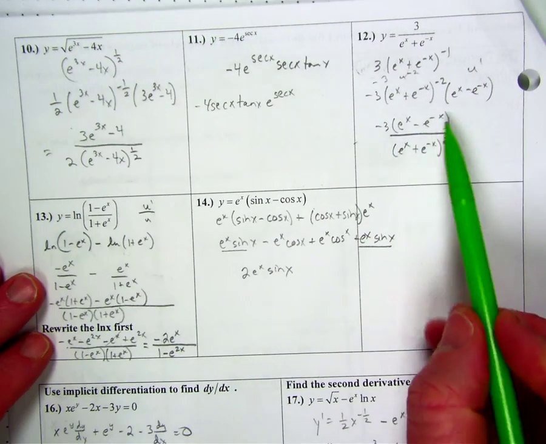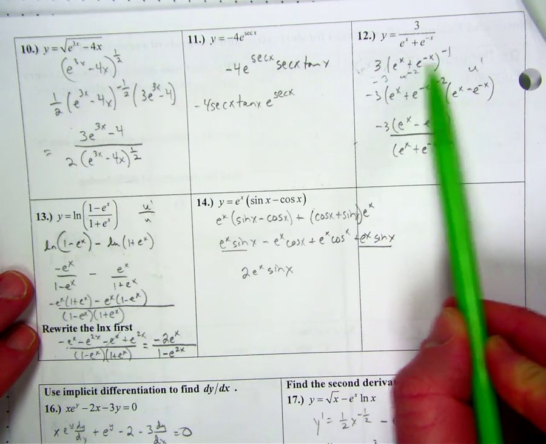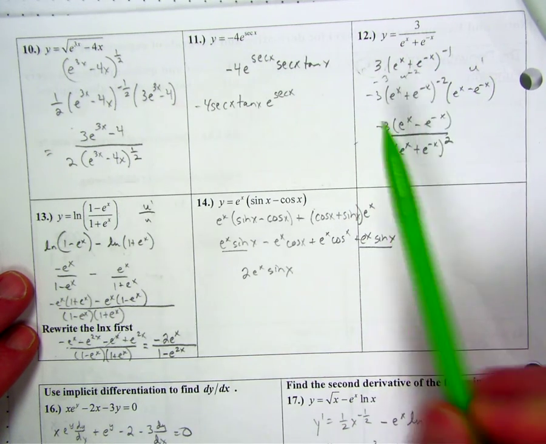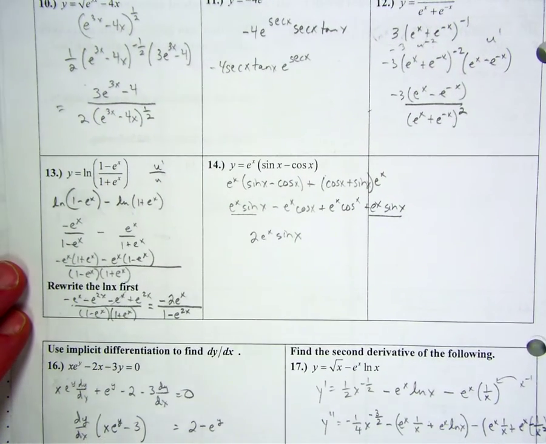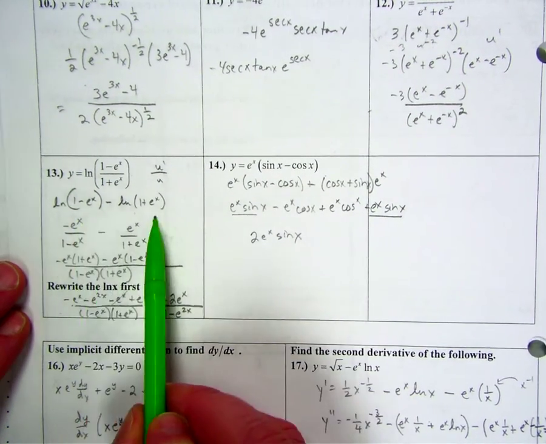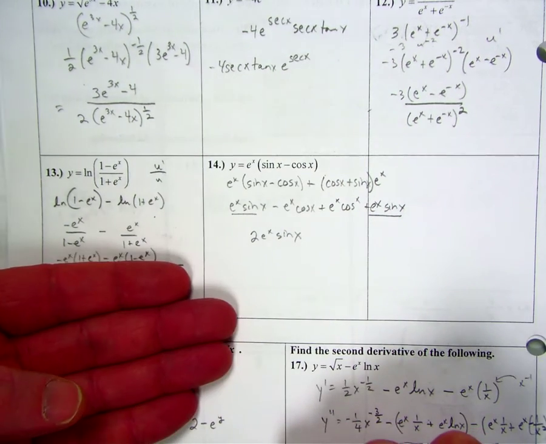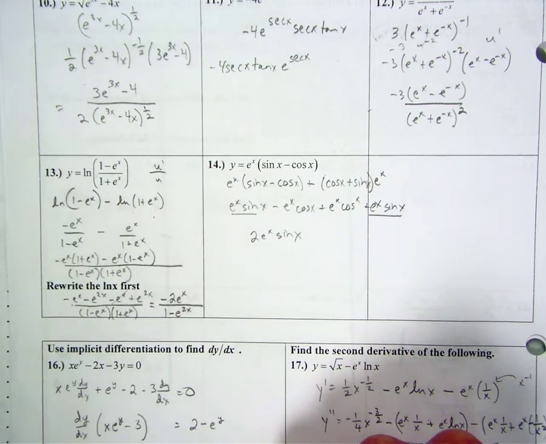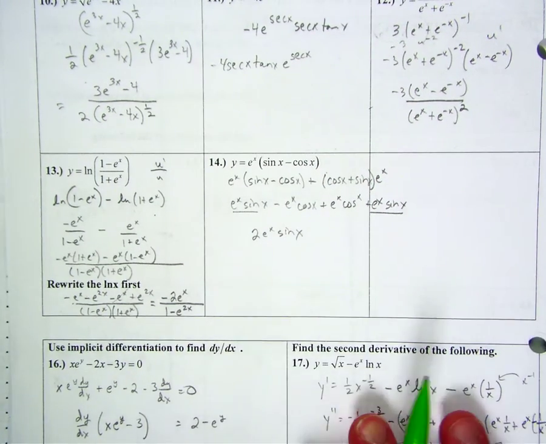I think number 12, there's one like this in the book. It's a little easier if you write it as a quantity, and then you can do the chain rule as well. And number 13, you definitely want to break it up first, and so the derivative is two here, and then I went ahead and simplified it because we need more practice at doing that, whether you like that or not.